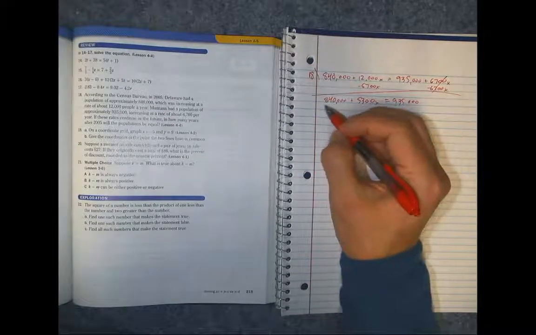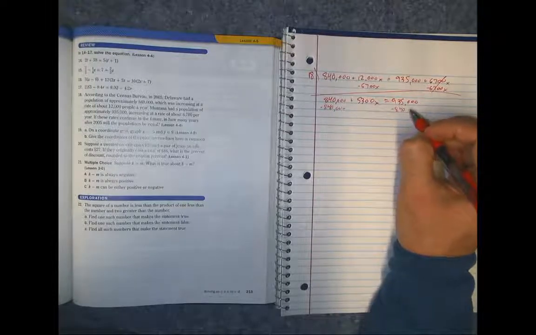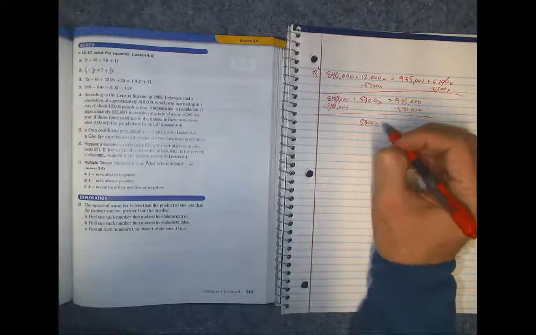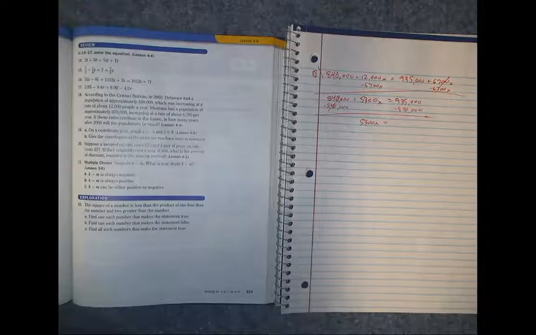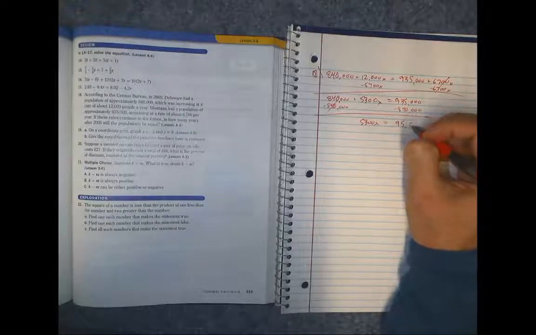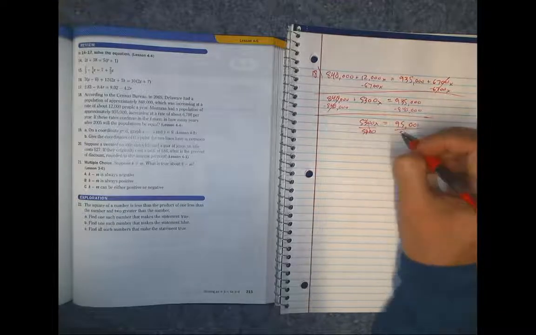So now my x is isolated. I'm going to minus this, so I can start getting that x by itself. So 935 minus 840 is 95,000. And now we're going to divide by the 5,300 to get it away from that x.